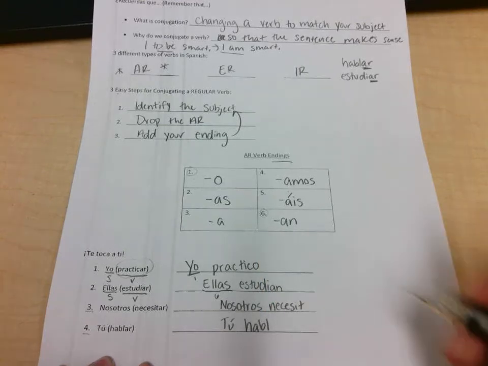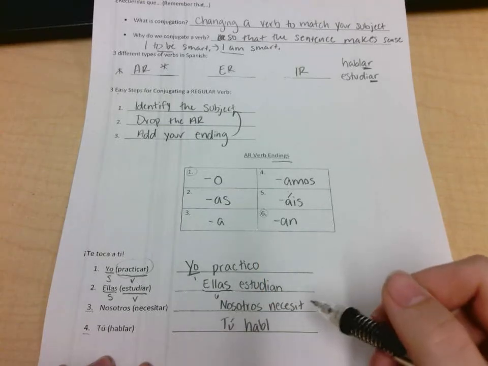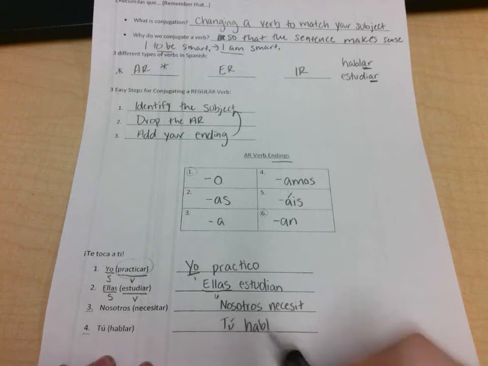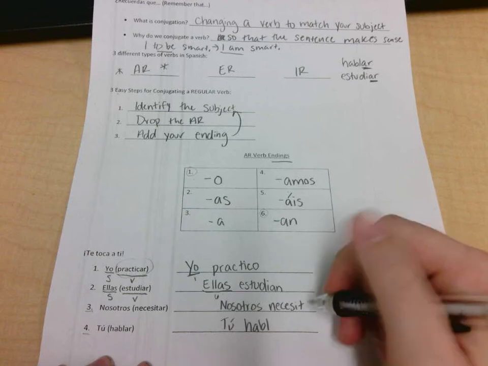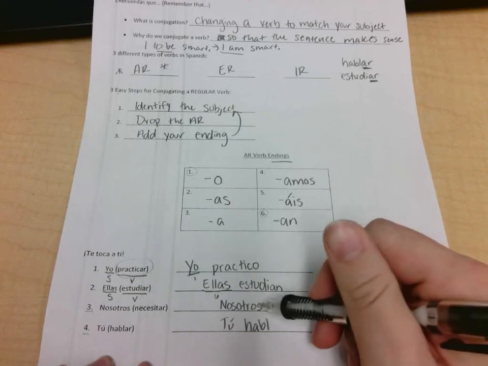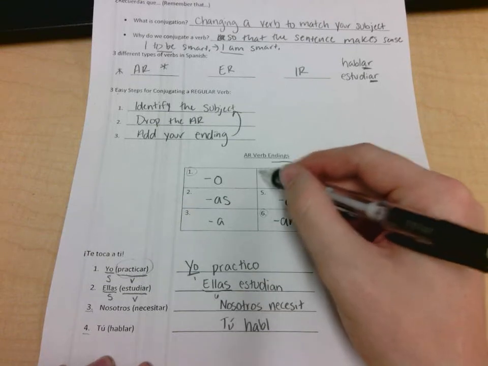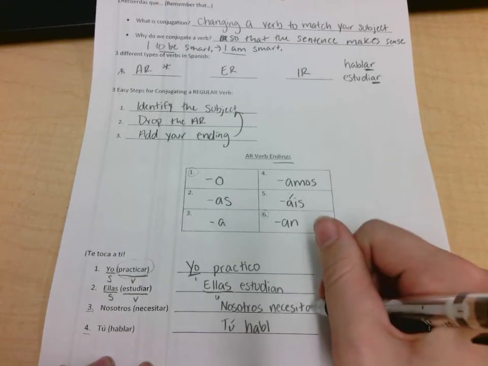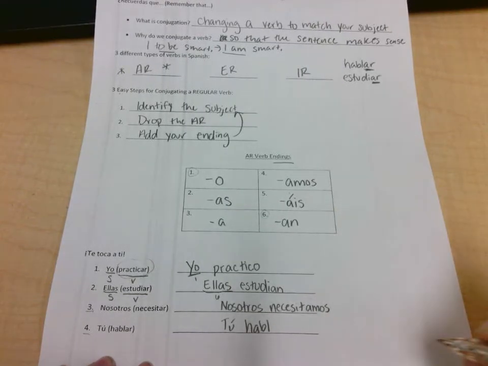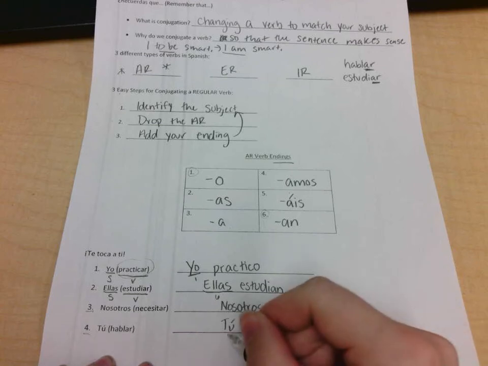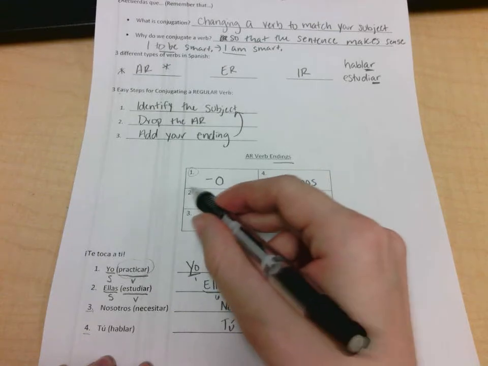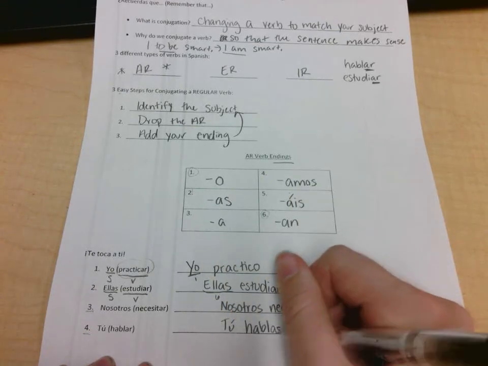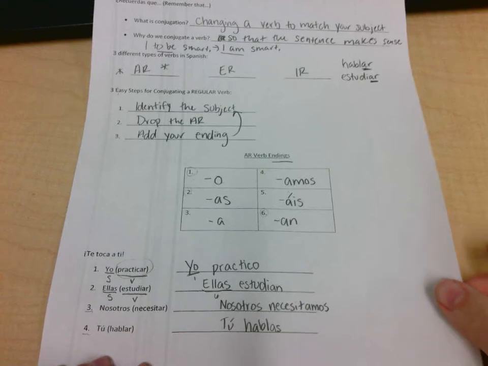All right, now, with number 3, we have nosotros necesita. We need to add our ending. Our ending is in the nosotros box. So what box is nosotros in? Box número 4, box number 4. So I'm going to add an amos ending. Número 4, tú. What box is tú in? Tú is in box number 2. So I need to add an as ending. All right, now flip your paper over.